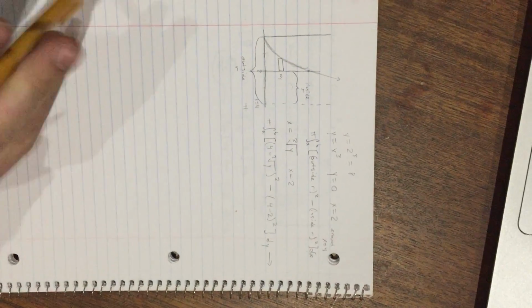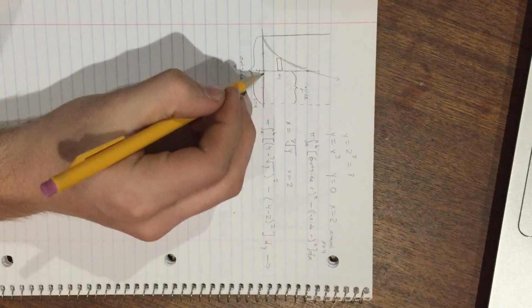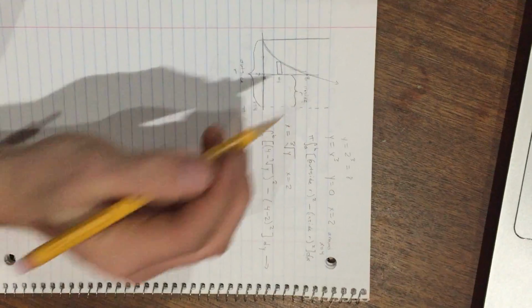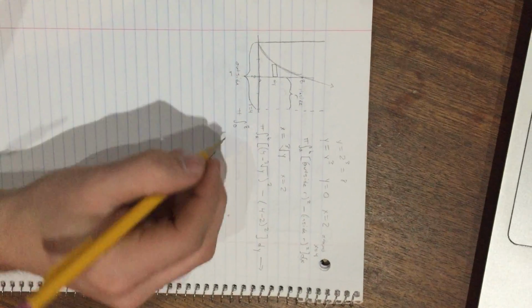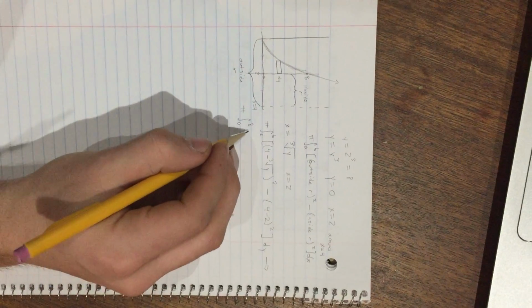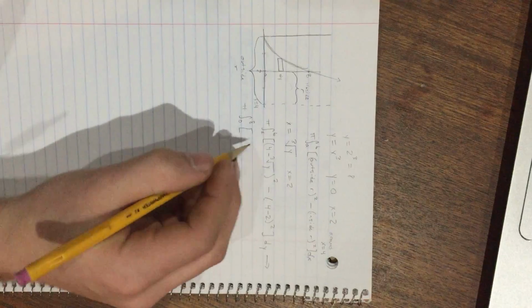So you know the bounds are going to be from 0, because it starts down here, to 8 all the way up there. So we can go ahead and put those in, 0 to 8. And then I'll simplify this a little bit more.